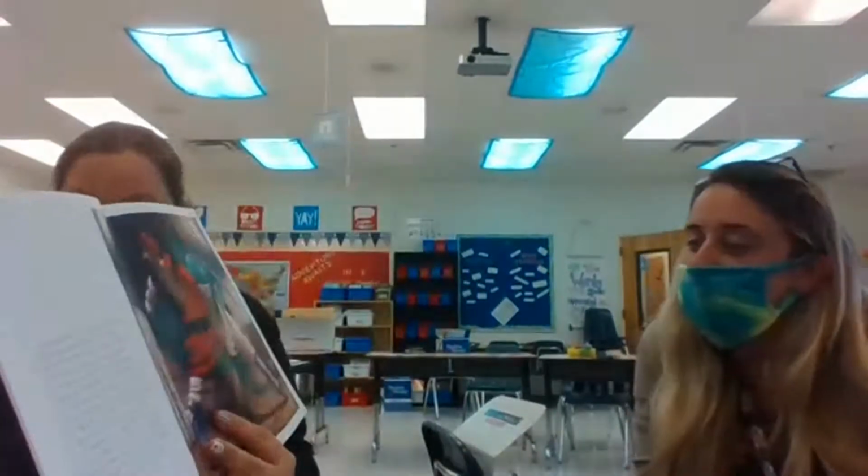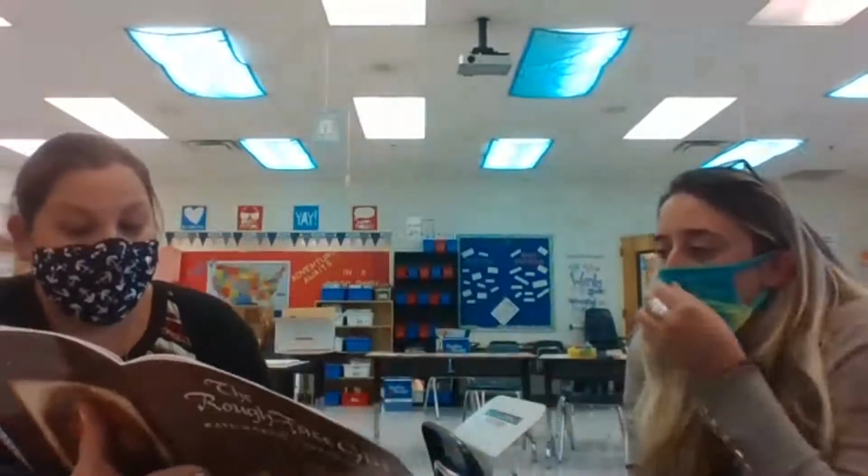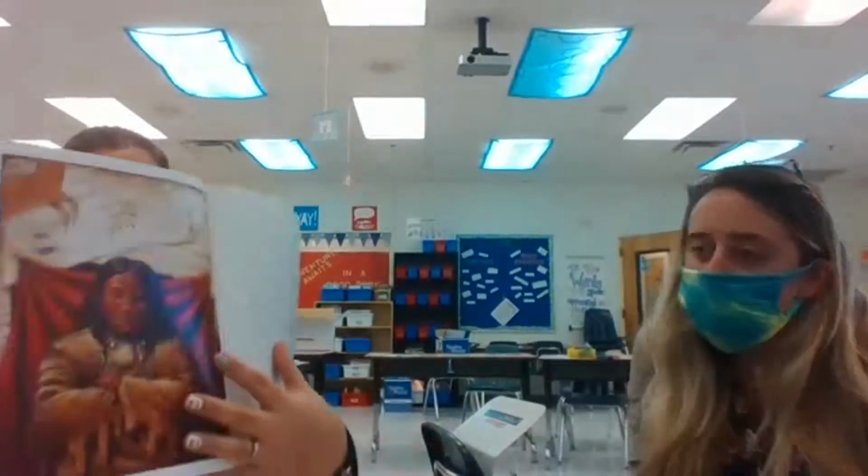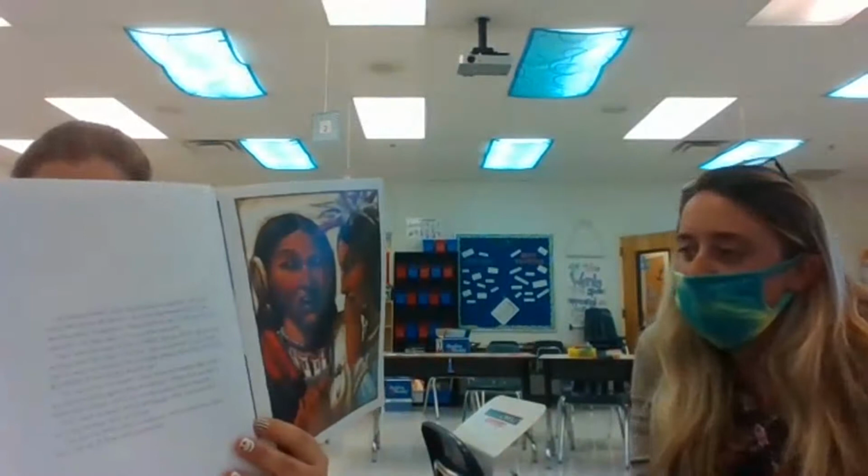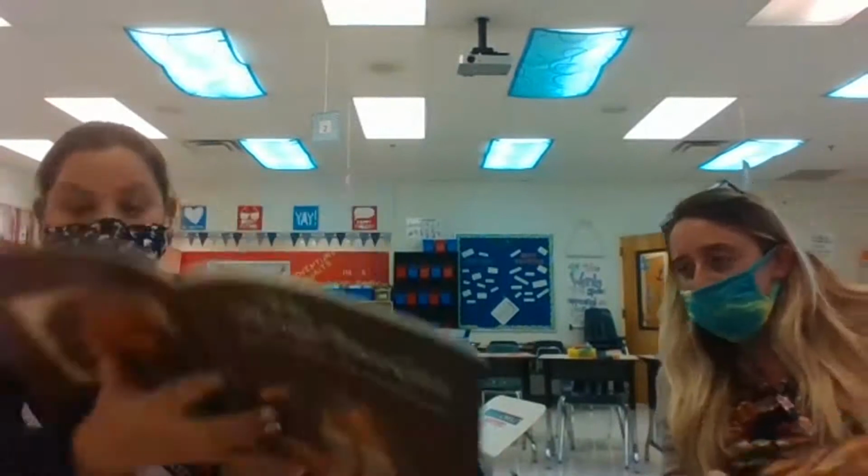Uh-oh, that looks scary. They look very proud. So what do you think based on these pictures? Who are the group of people that we're reading about? Maybe they're a Native American tribe. Okay, what makes you think based on these pictures that they're Native American? How they dress and their teepees and their hair and their jewelry. Okay, so their jewelry, their clothes, their homes. Okay. Looks like they're telling secrets now.